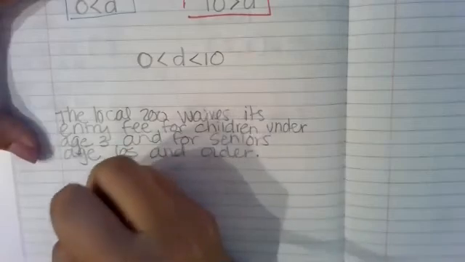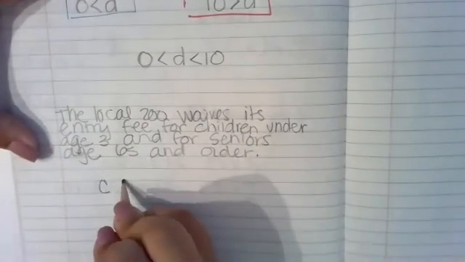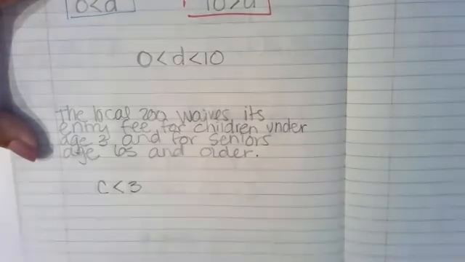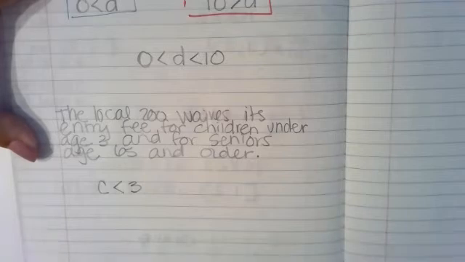So here's a child, and if my child is under age 3, this child's going to get in for free. Is it greater than or equal to, or just under age 3? So for children under age 3, it will be less than.